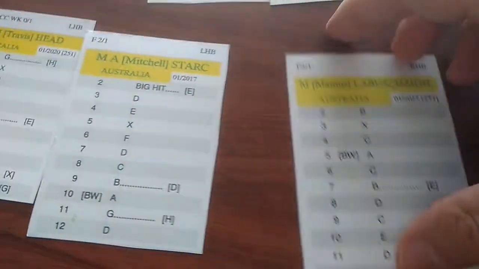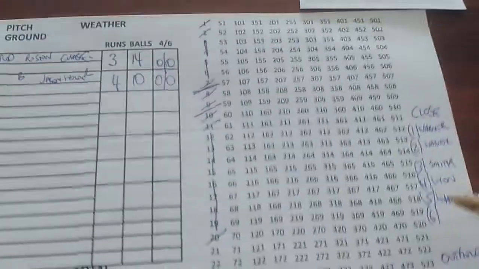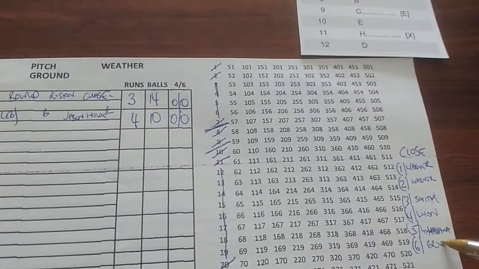And because these are all the same, let's just grab one more guy. Let's say grab Cameron Green. And he can be guy number 6. So that's our close in field.